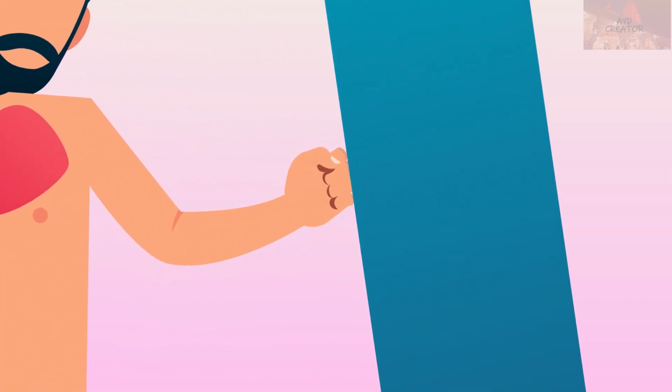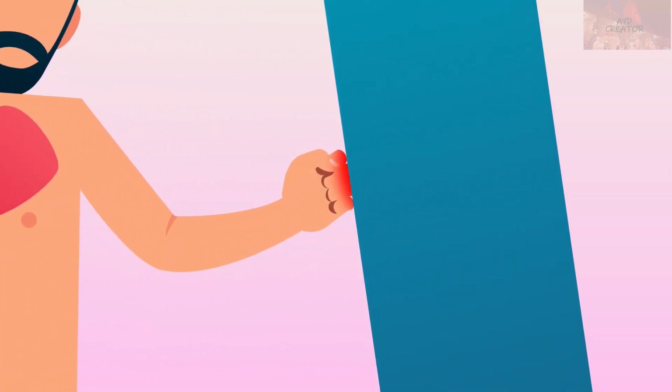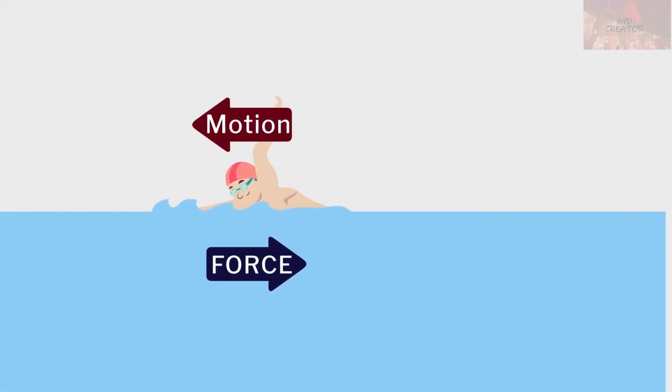You know what? We experience Newton's third law of motion in our day-to-day life. When we punch a punching bag without gloves, it really hurts our hand. That's because the punching bag applies an equal and opposite force on our fist. Similarly, when we swim, we apply force on water which results in a reacting force from the water in the backward direction. Thus, we move our hand in the backward direction and we move forward.